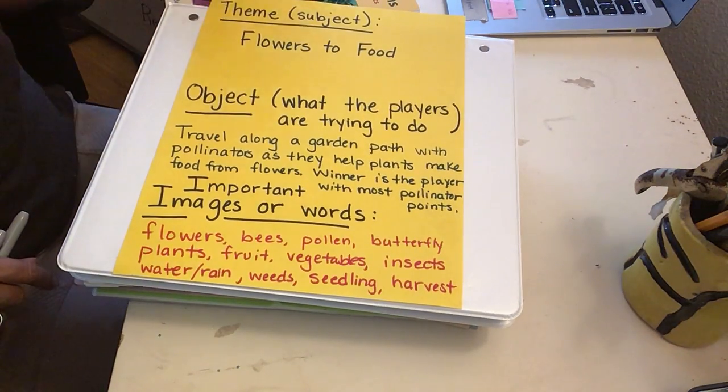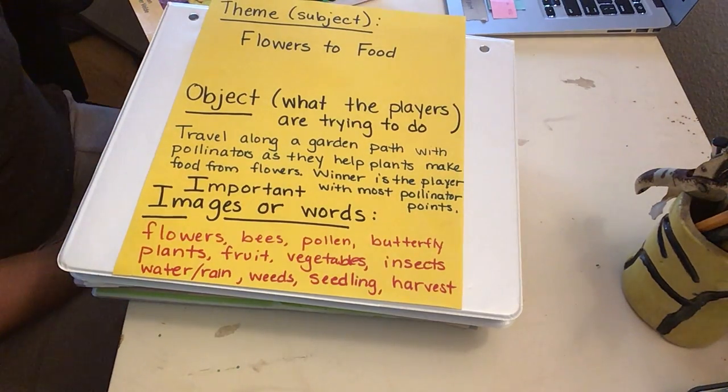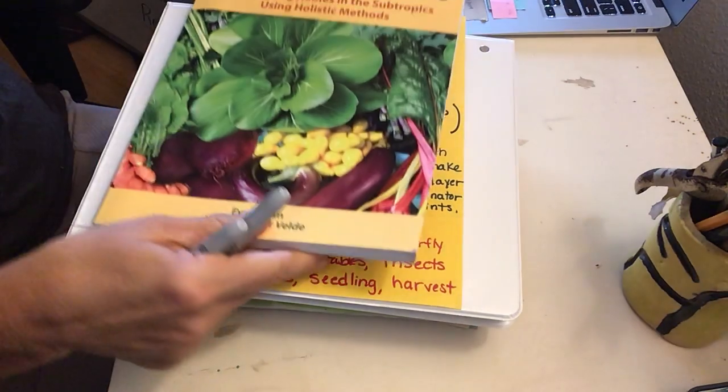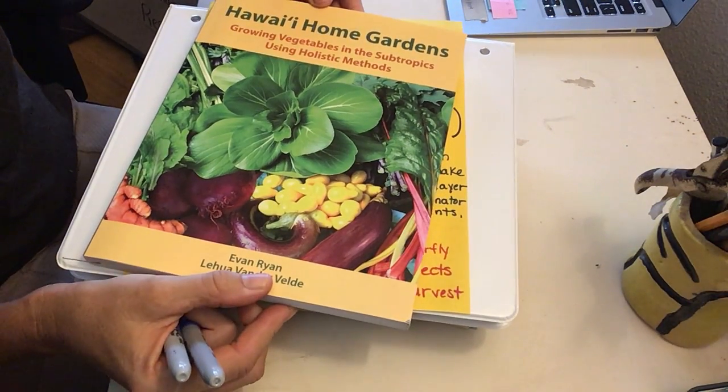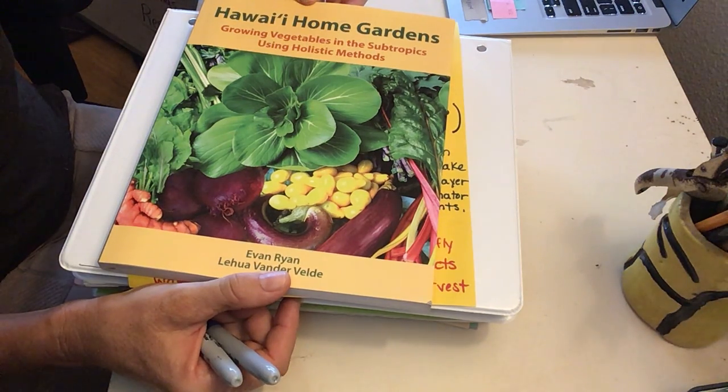That was my subject. So then I wanted to find out a few things about my theme, some important words or images that I could include. So I went to look for some books about growing food in Hawaii. I have this really great book called Hawaii Home Gardener, and I looked in there and got some great ideas and looked at some shapes of plants and fruits and vegetables.